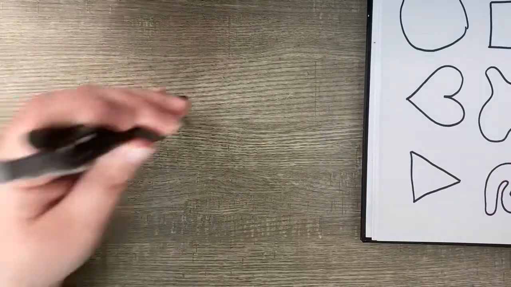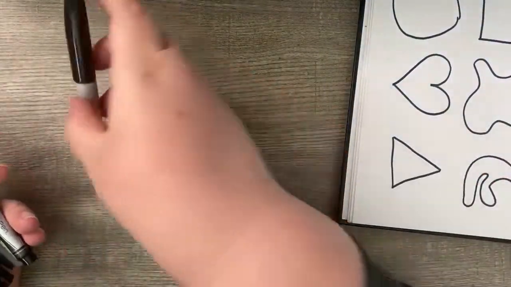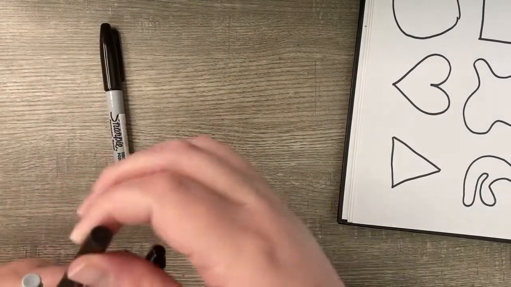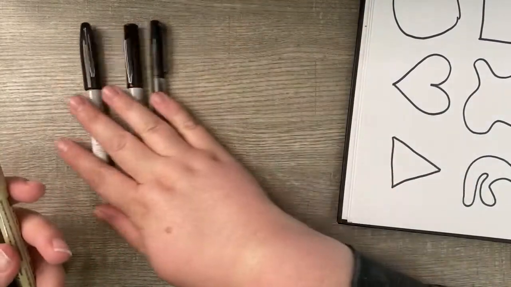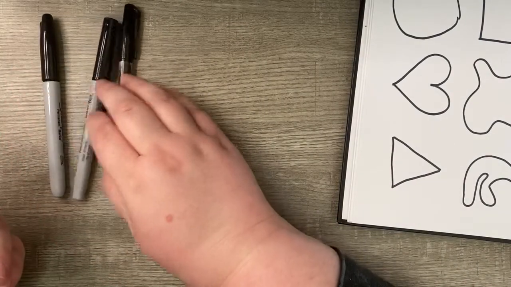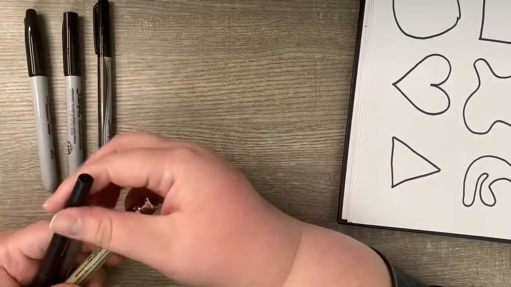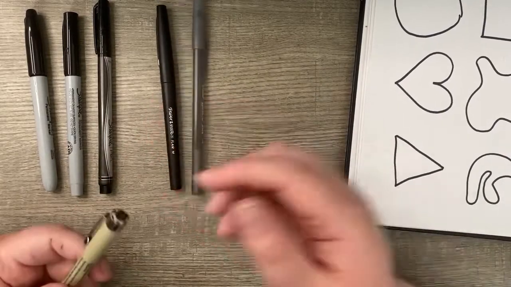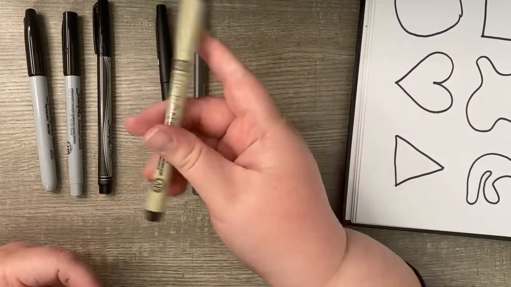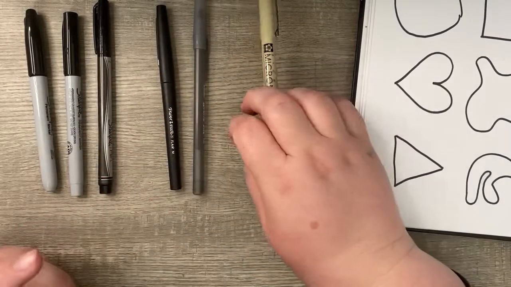So the question then lies, what should I use? There's many different options. You can stay with a normal Sharpie. You could stay with a skinny Sharpie. I have like a Sharpie pen here. So you can see that's like my little Sharpie category, all different sizes. Also, if you just have some normal black pens, you can use just normal black pens. Or this is my nice drawing micron pen.